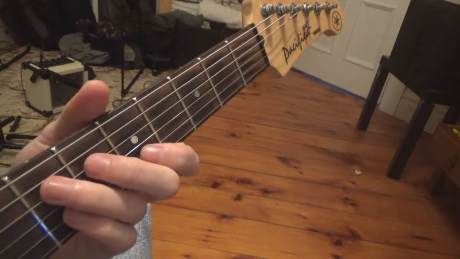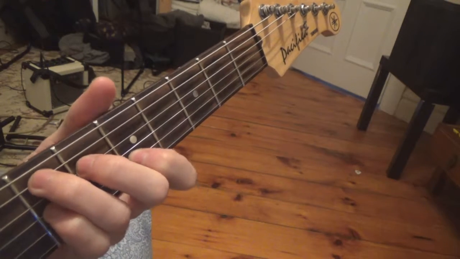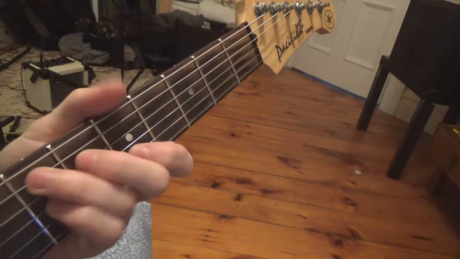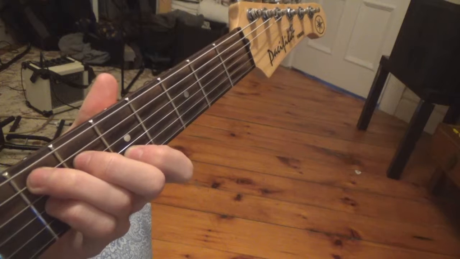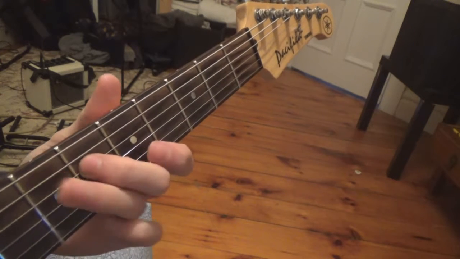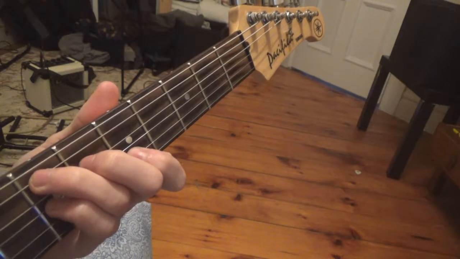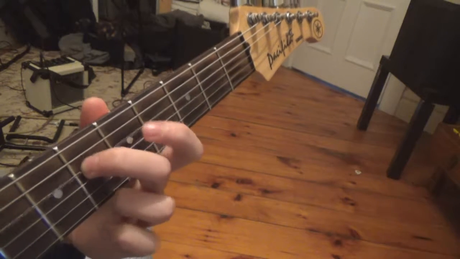Let's take an E7 now, which would sound like this. Can you spot the third? That's right, right here. Up and then down. This is the third. Fantastic.